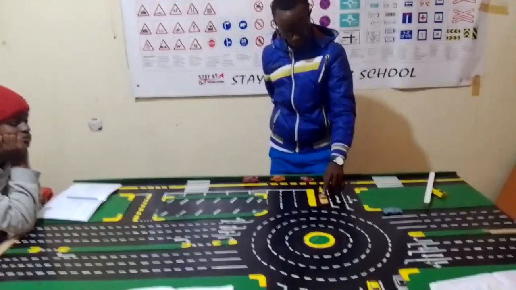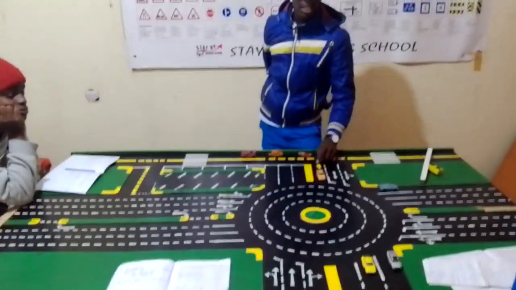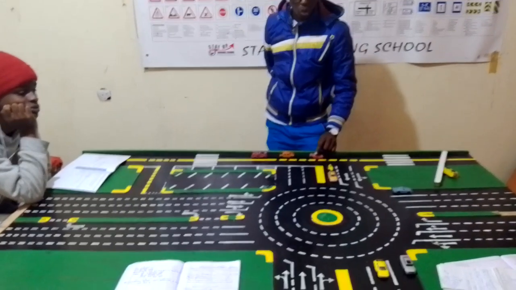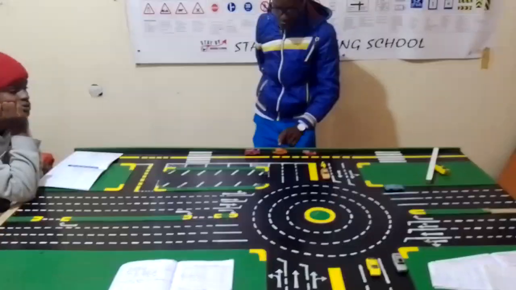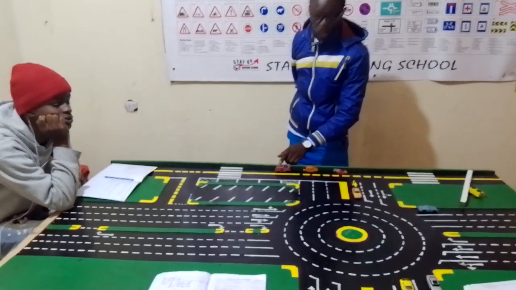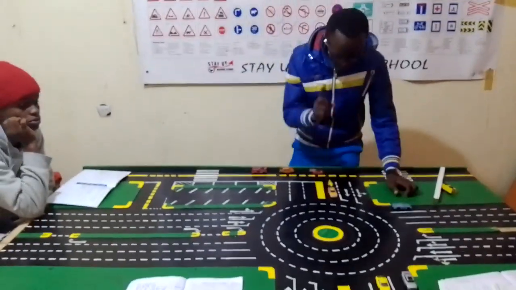Therefore, first option is 0 degrees. Second option is 90 degrees. Third option is 90 degrees, but we use lane number 4 in the roundabout. Fourth option is 180 degrees. Fifth option is 270 degrees. Are we together? Let us start with the first option.